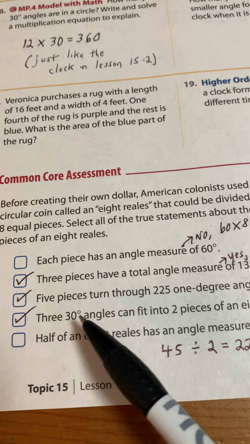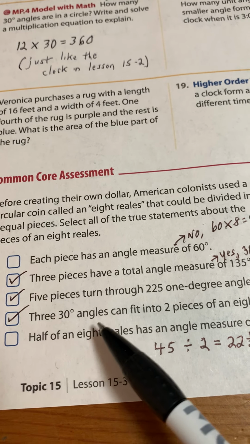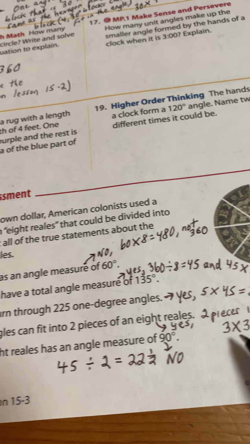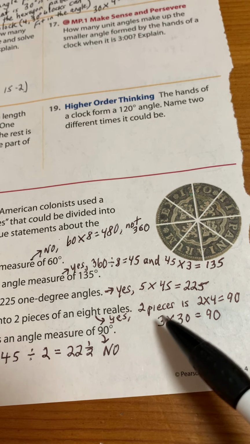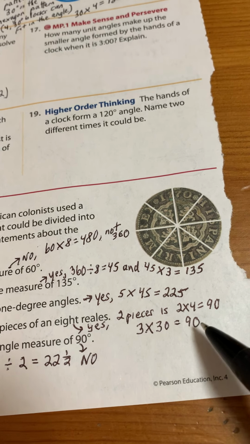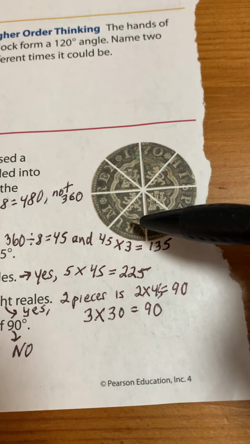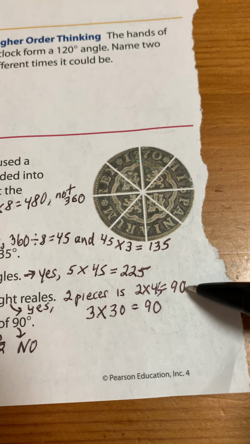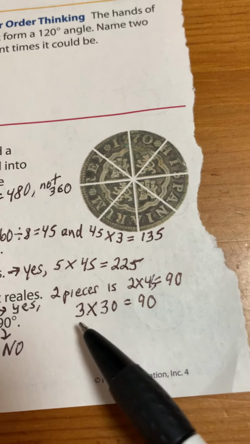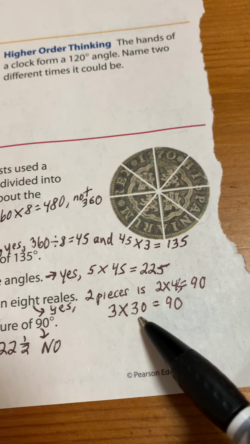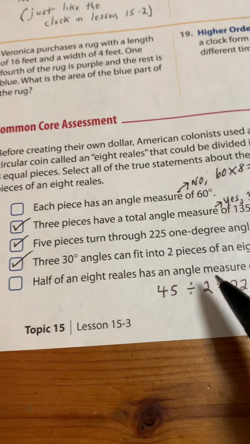Over here, 3 30-degree angles, which is 3 times 30 is 90, can fit into 2 pieces of the 8 reals. Okay, well, let's see. Sorry, looks like I made a mistake here. Hold on. 45, sorry. 2 times 45, so each piece is 45. 2 times 45 is 90, right? So 2 pieces is the same as 3 30-degree angles, because 3 30-degree angles is 90. So 2 of these pieces is 90, 3 30-degree angles is 90, so that would be true.